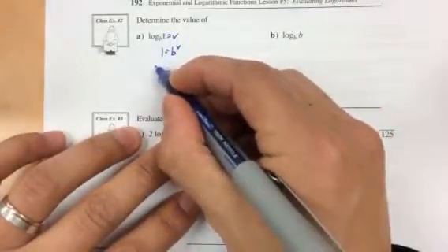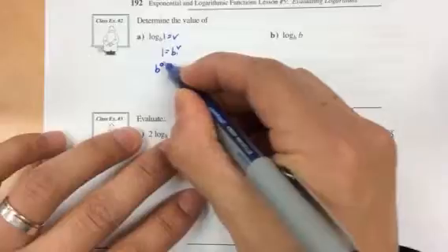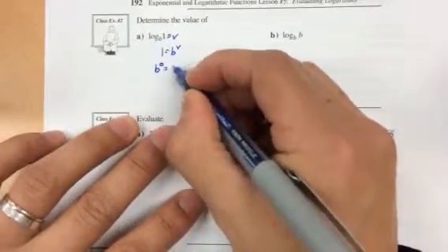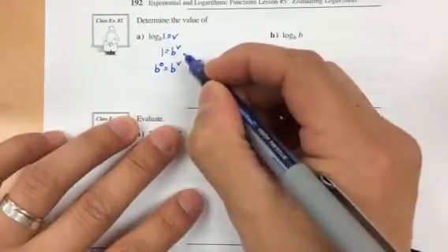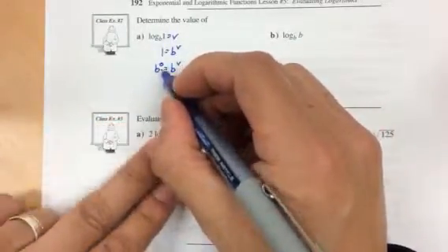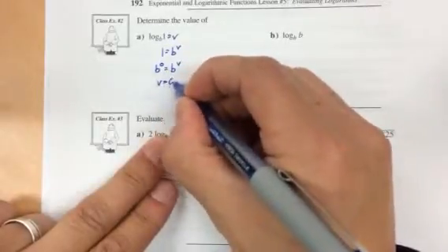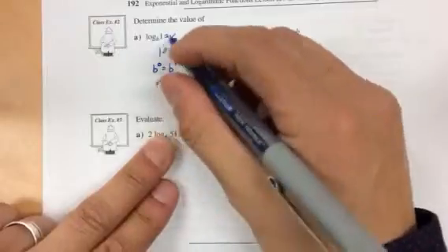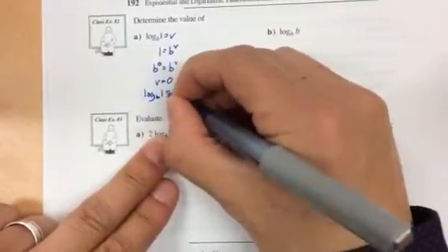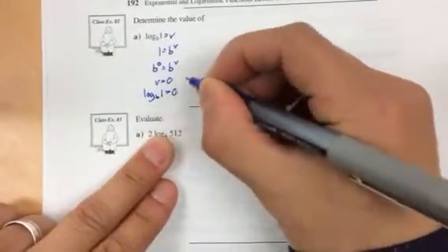So we're going to use that rule, and that becomes b to the power of 0, because that is equal to 1, is equal to b to the power of v. Drop our bases, and in this case our base is b, so v is equal to 0, and then we replace the v with our original equation, and so I know that log b of 1 is equal to 0.